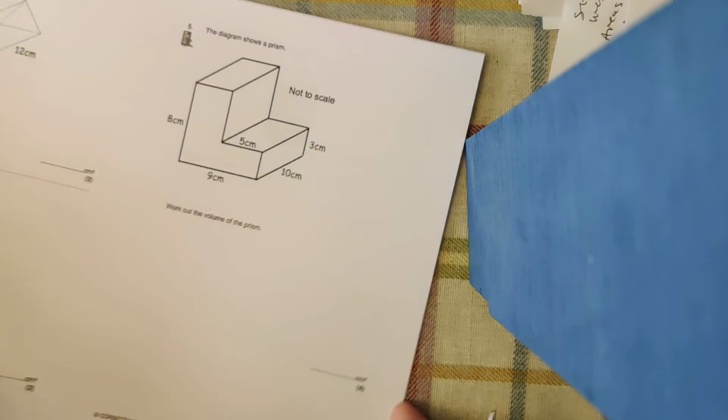Moving on to the next question, okay, which I'll fold over here. Hold on, fold the page.